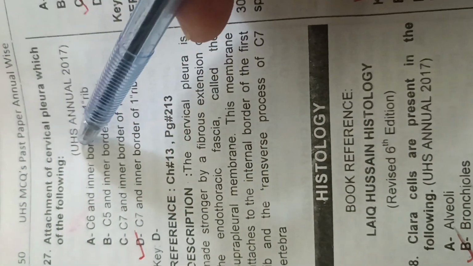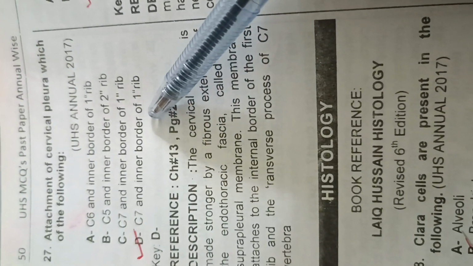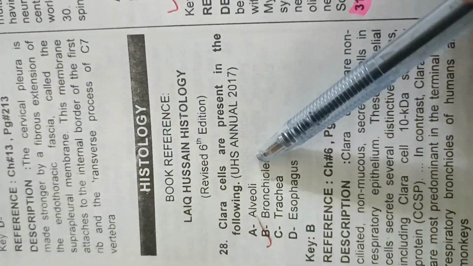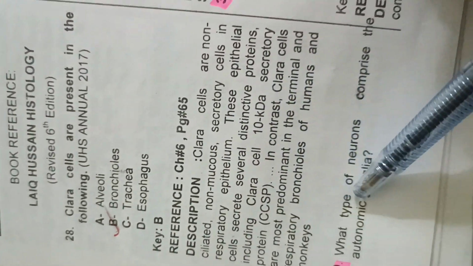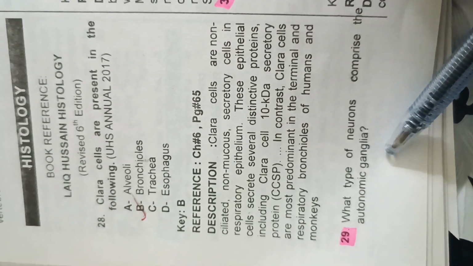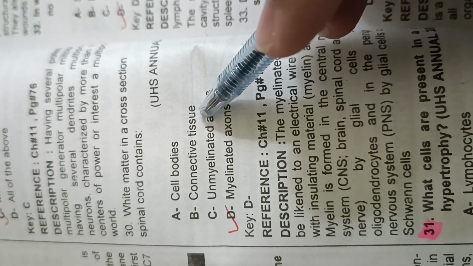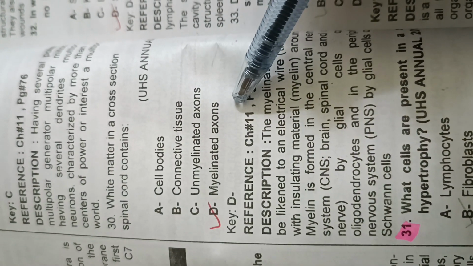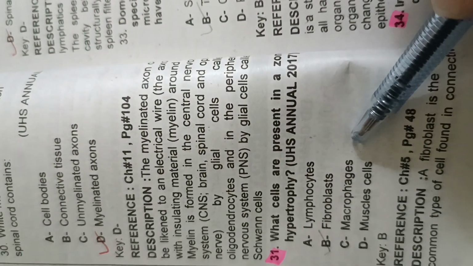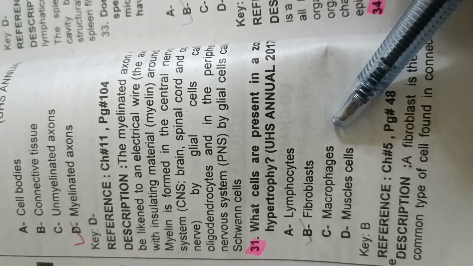Attachment of cervical pleura. Which of the following? C7 and inner border of first rib. Clara cells are present in the bronchioles. What type of neuron comprises the autonomic ganglia? Multipolar. And white matter in a cross-sectional spinal cord contains myelinated fibers, myelinated axons. What cells are present in a zone of hypertrophy? Fibroblasts.